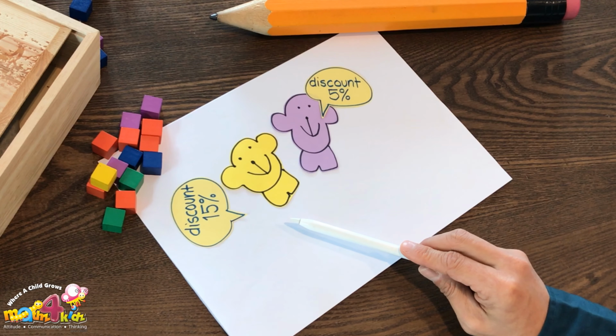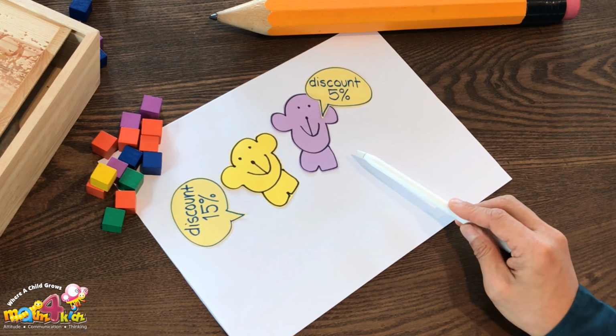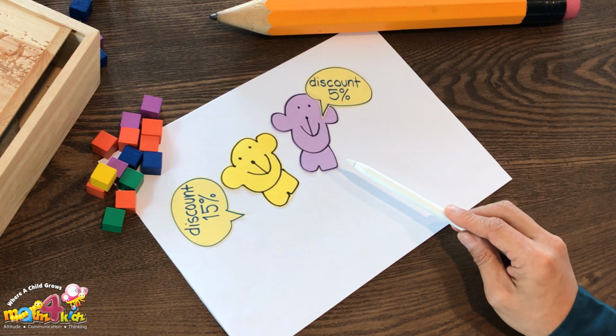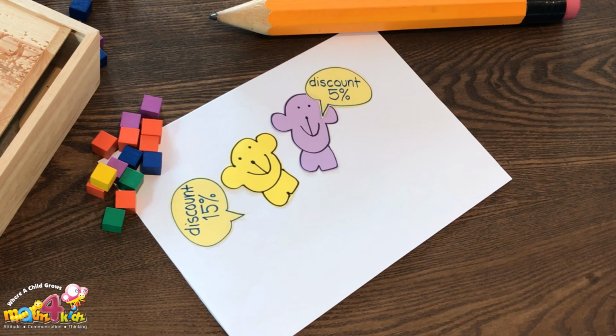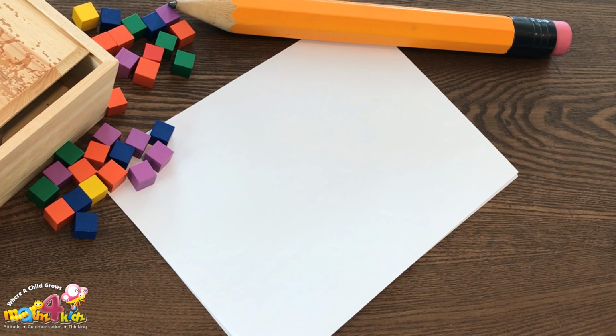Is it possible to find out how much money Spiky had? Is it possible to find out how much each item costs before and after the discount? That's our problem for today. Let's look at the problem again.